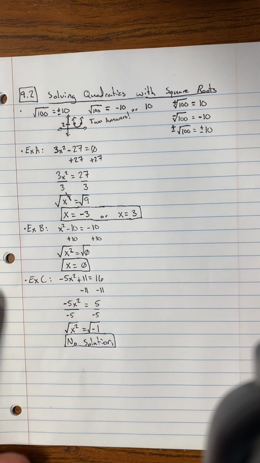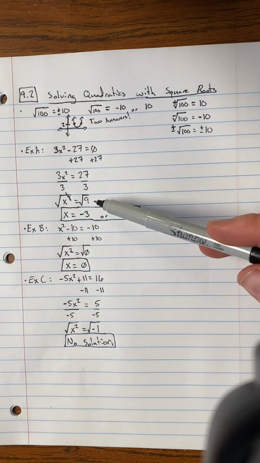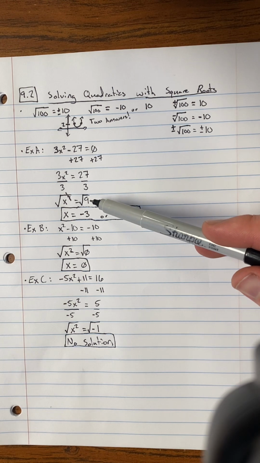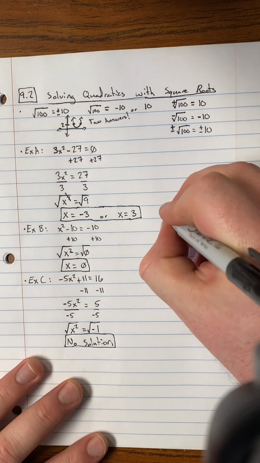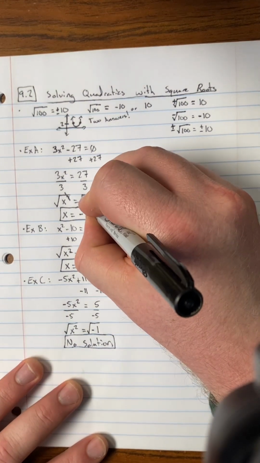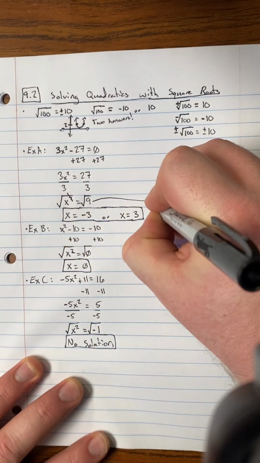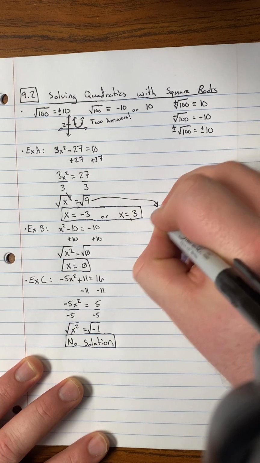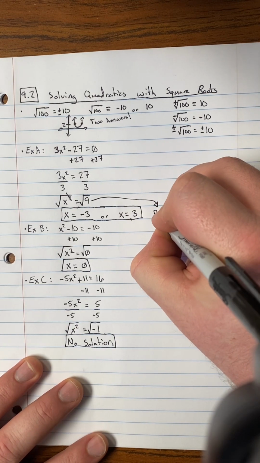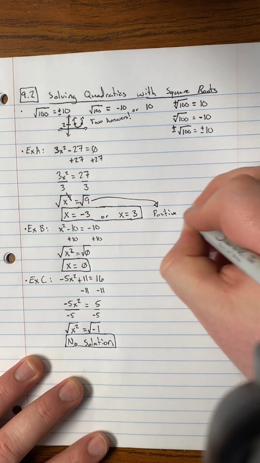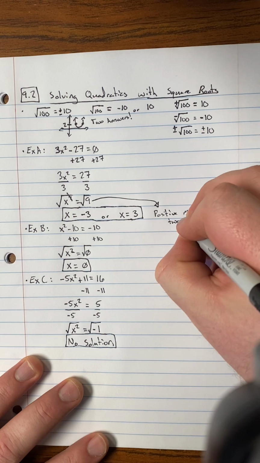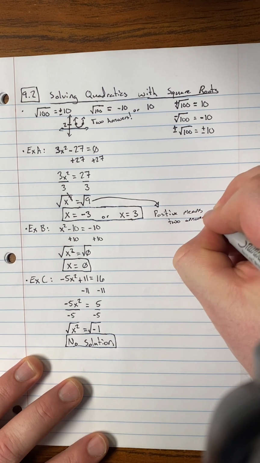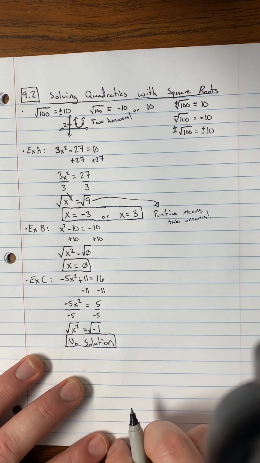Okay, so we got three scenarios on here. You've got one scenario where you get a positive number that you're taking the square root of. That gives you two answers. Okay, so we're going to note that. So notice that positive means 2 answers. So that's the first point.